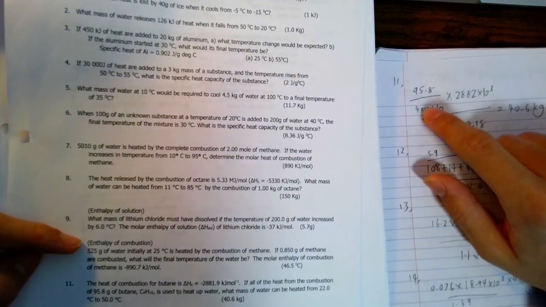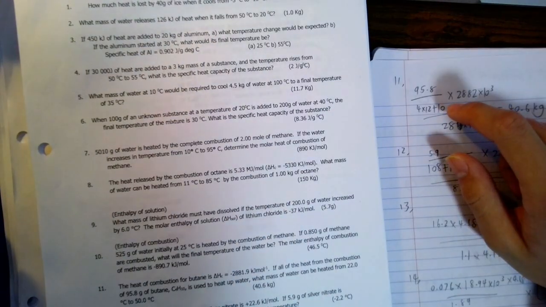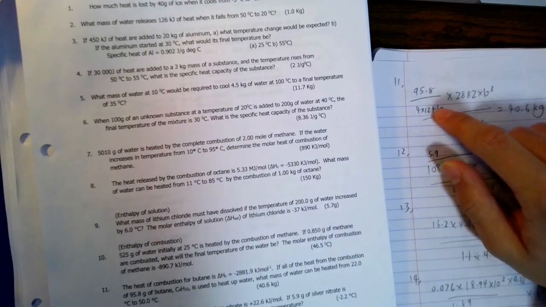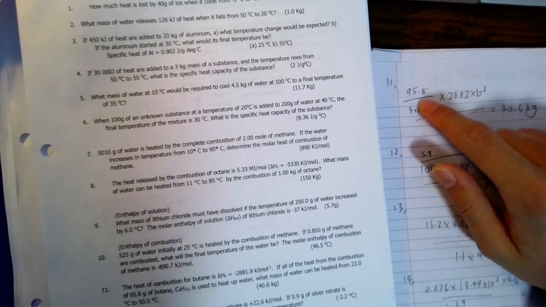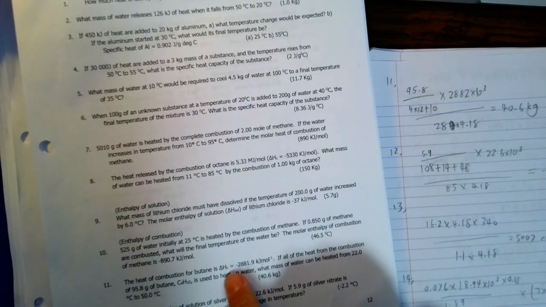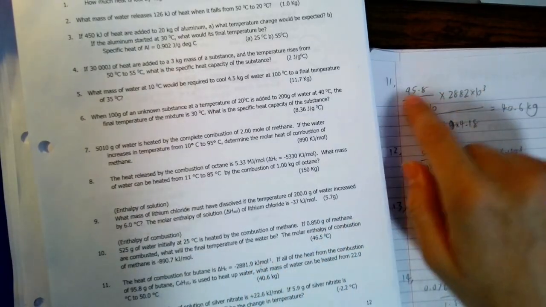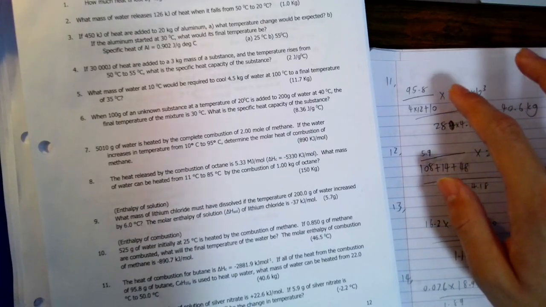So the total molar mass, how many grams there are per mole, we divide the mass by that, and that's how many moles it has. Then we multiply by the delta H, which is the energy per mole, and we get the total energy transferred. That's the total heat.